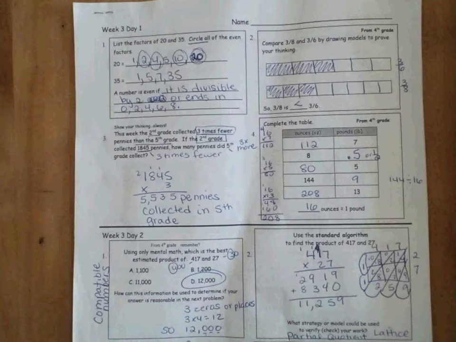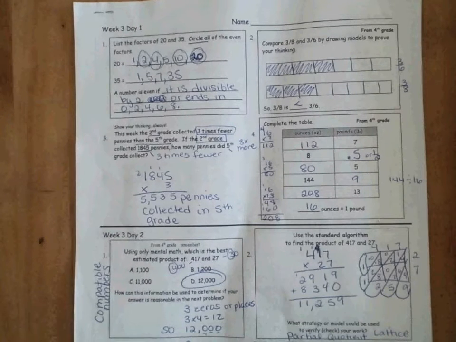20 is the only number that has even factors between 20 and 35. A number is even if it is divisible by 2 or ends in 0. So for example, a number that ends in 2, 4, 6, 8, or 0 would be an even number.